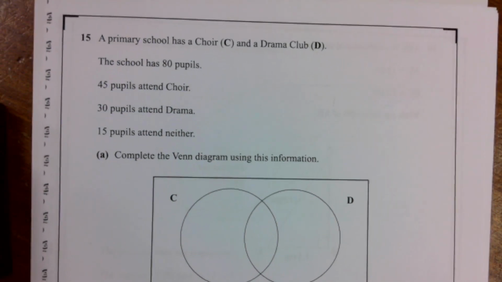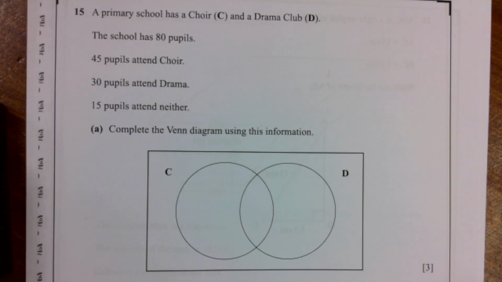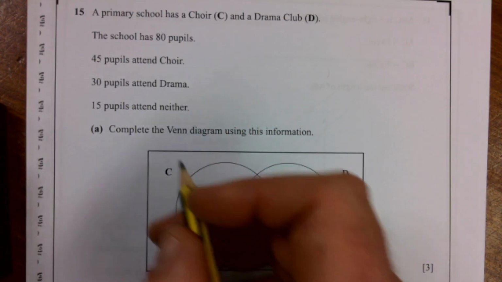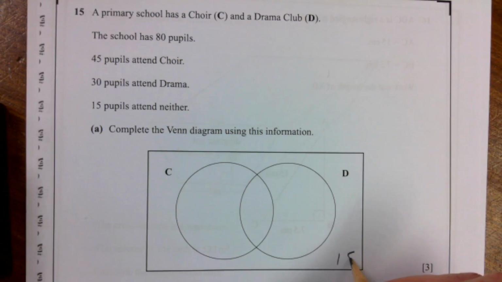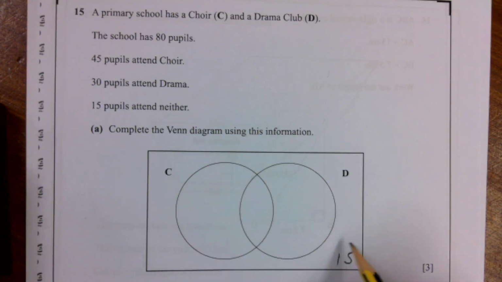Question 15. A primary school has a choir and a drama club. The school has 80 pupils. 45 attend choir, 30 attend drama, 15 attend neither. Complete the Venn diagram using this information. So 15 attend neither means we have 15 outside here. Then this bit here is going to have to come to, let me see, 80 take away 15, so 65.